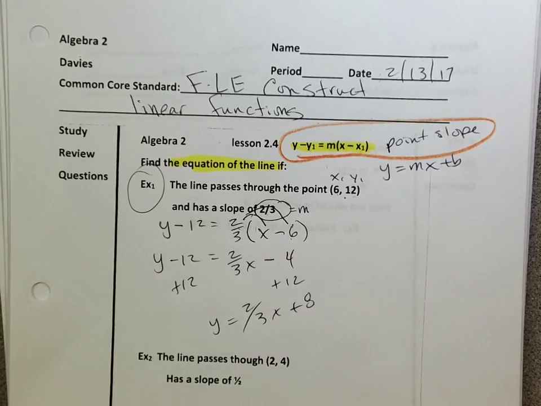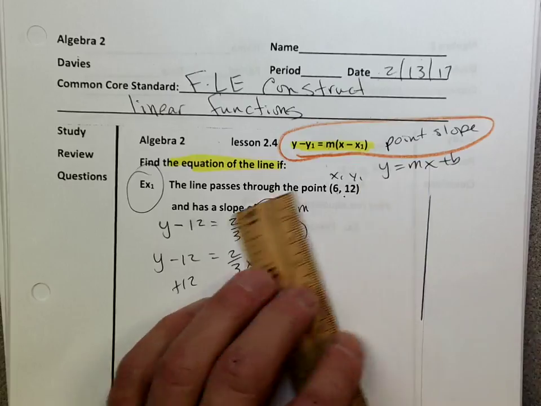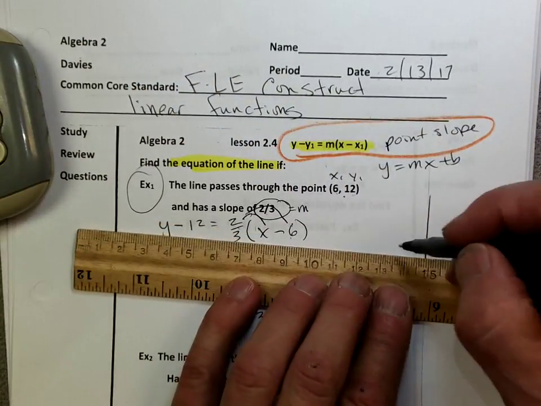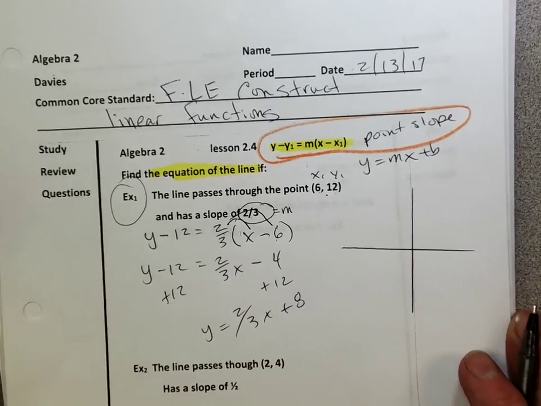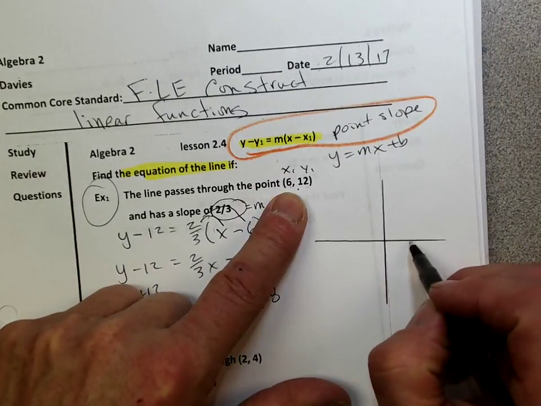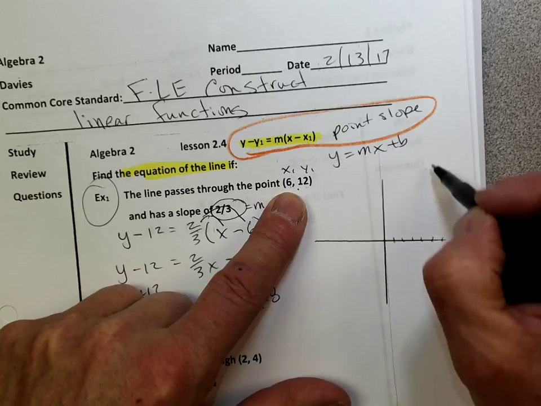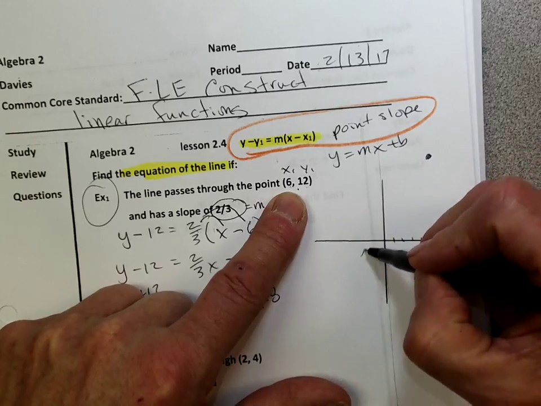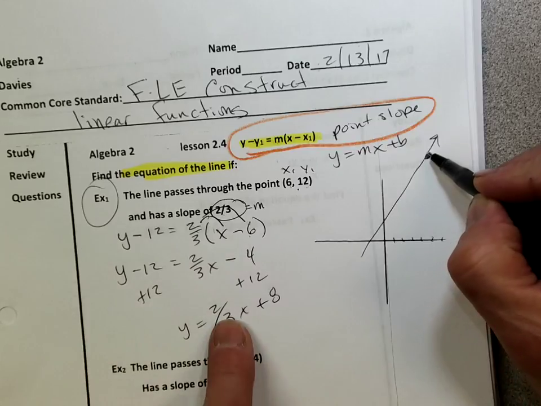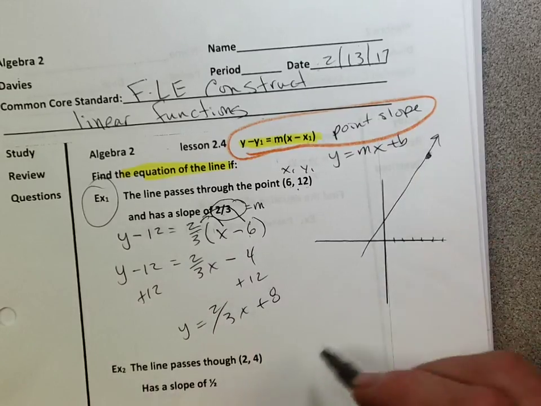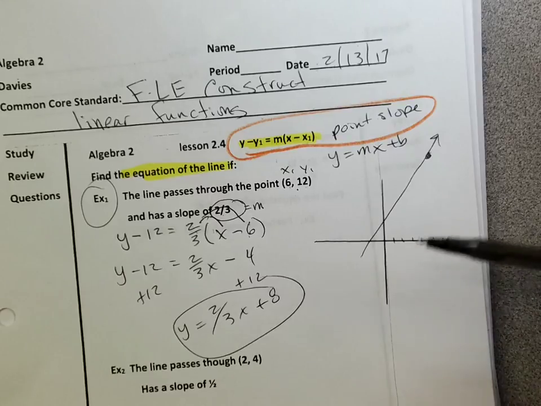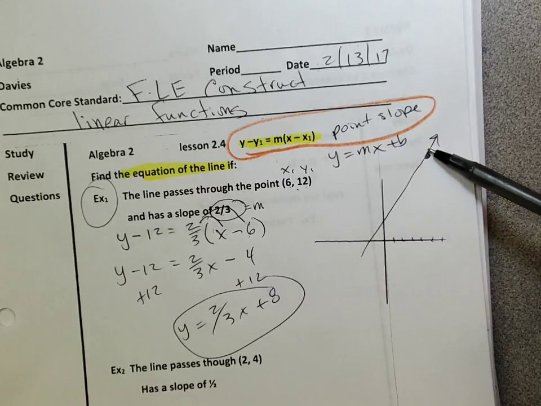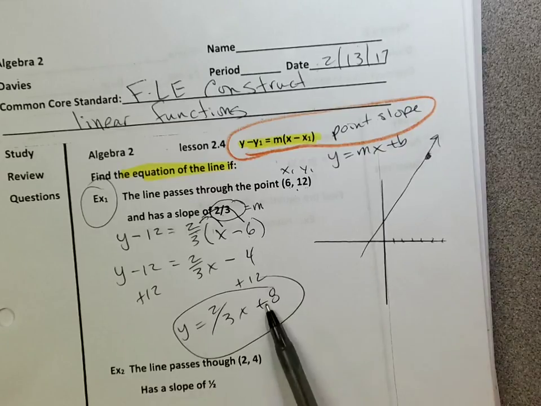Okay, now, because I'm one of those teachers that wants you to not only know that we have an answer, but what does the answer mean? Let's draw a picture. What do we just do? Big deal. What's this mean? It means nothing unless you can take a look at it, okay? So here's the original question. If I go to 6, 12, 1, 2, 3, 4, 5, 6, and then 12 might be up here, right? I actually drew a line through 6, 12 with a slope of 2/3. That line has that equation. So if we were to graph it, we could have graphed the point at 6, 12, slope 2/3, and we wound up with this line right here. The equation of that line is y equals 2/3 x plus 8.